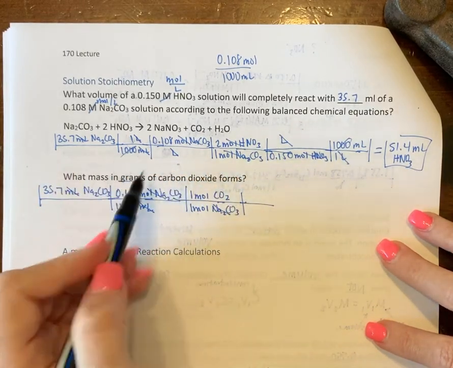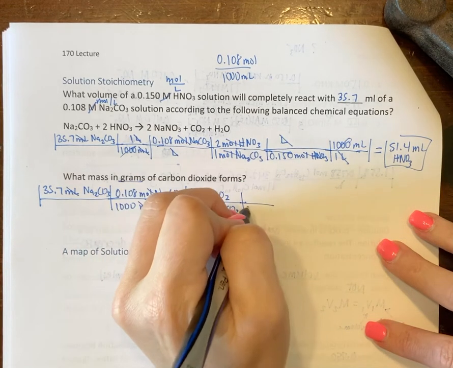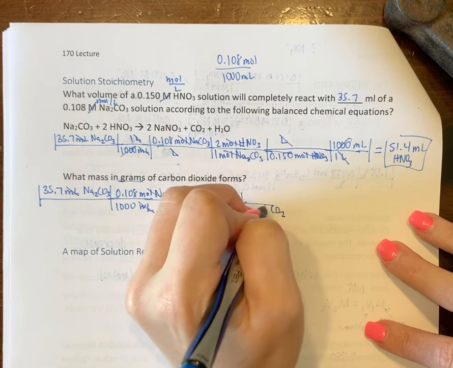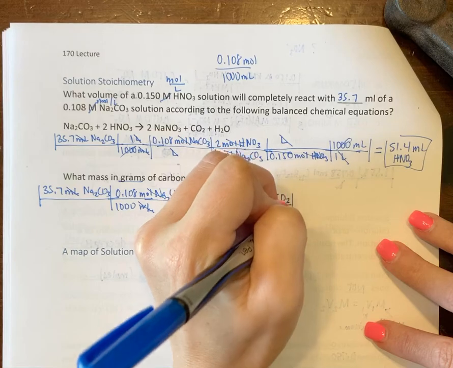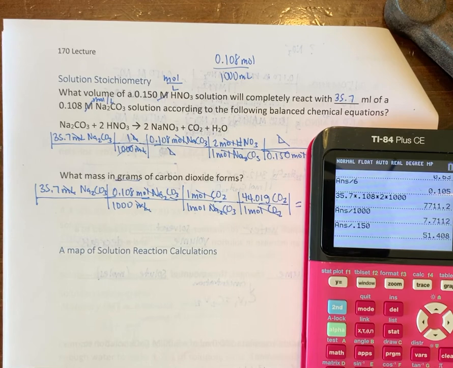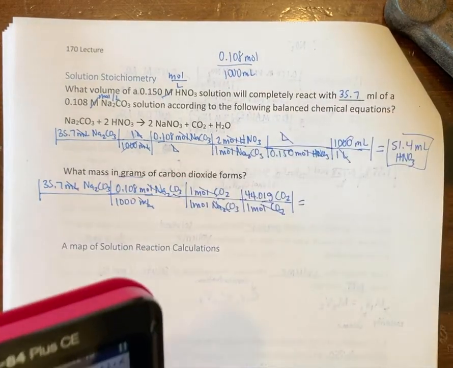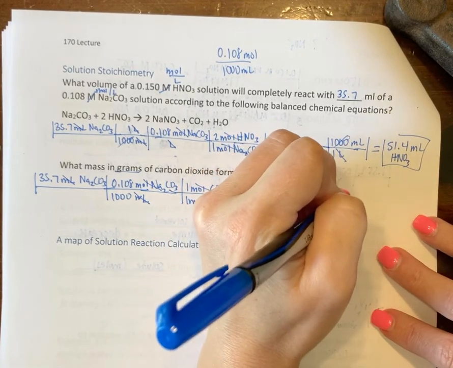Now this wants grams of carbon dioxide. Can we get from moles to grams? Yes, we can. Molar mass. So 1 mole CO2, 44.01 grams CO2. Use your periodic table if you need to add that up. That's fine. Now we're ready to multiply. 35.7 times 0.108 times 44.01 divided by 1,000. So 0.170 grams CO2, using 3 significant figures.